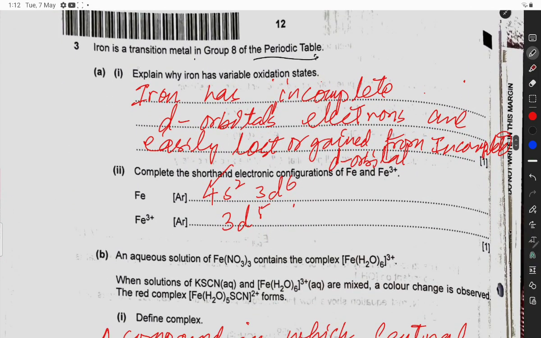Question number 3: Iron is a transition metal in group 8 of the periodic table. Explain why iron has a variable oxidation state. We know that transition metals have incomplete d orbitals, so that's why they have variable oxidation states. Iron has incomplete d orbital electrons, so electrons are easily lost or gained from the incomplete d orbitals. Complete the shorthand electronic configuration of Fe and Fe3+.